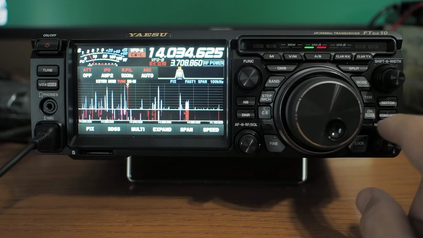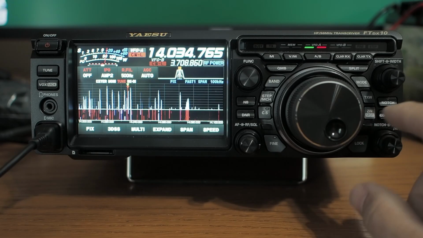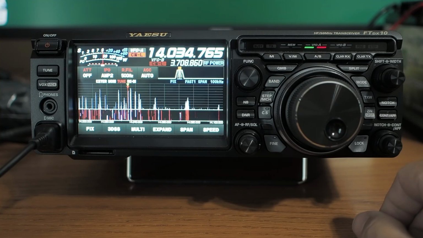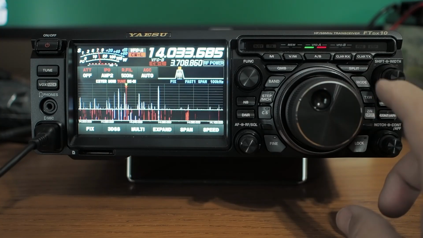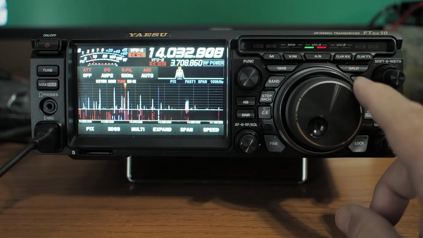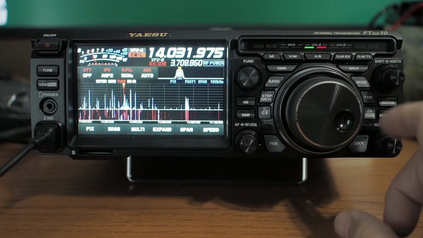Now once he transmits again, watch this zero in. I'm going to hit the zero in button. Boom. Fast, huh? Want to see that again? Let's try another one. Boom. It's like magic.